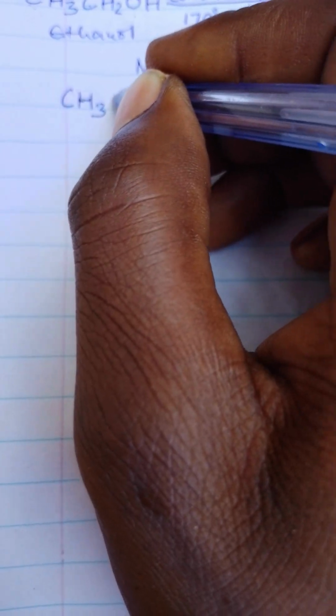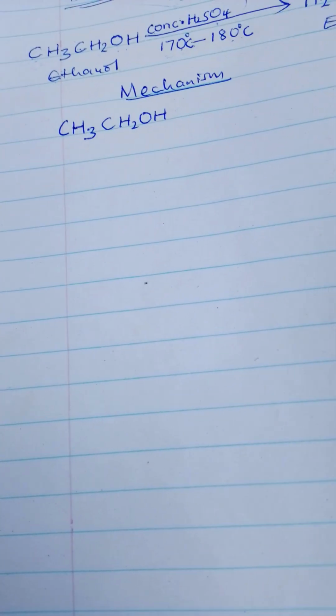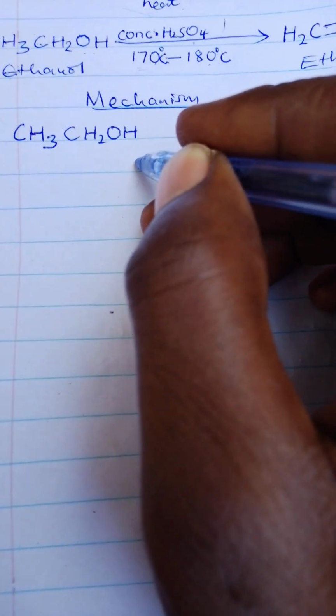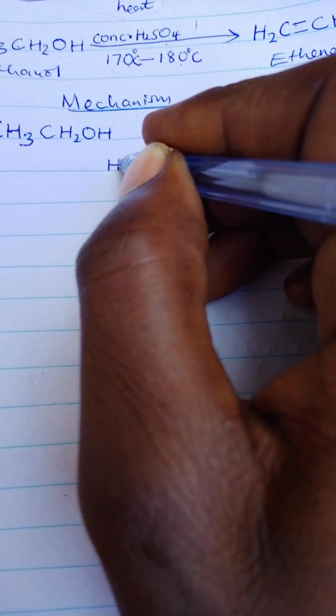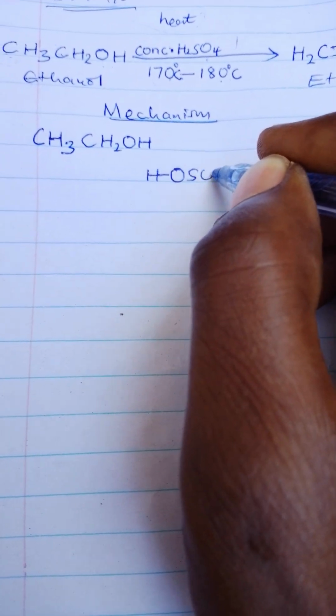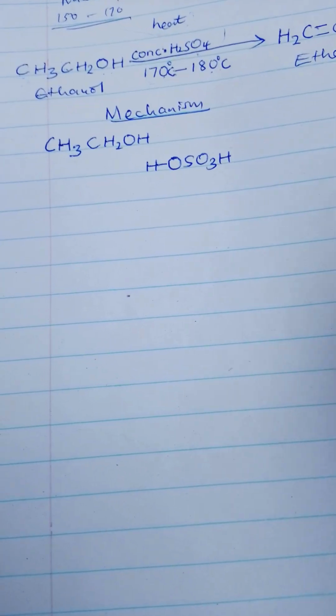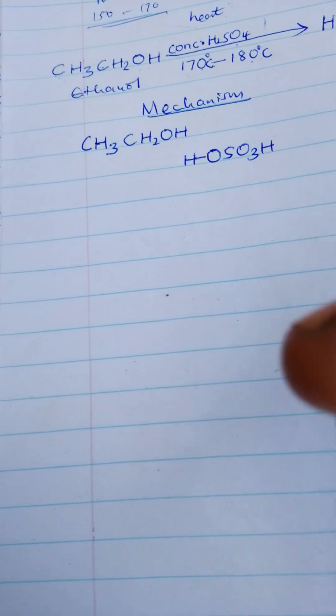This is CH3, CH2, OH. Then mechanism means that I'm showing how bonds are breaking and how bonds are forming. So I'm going to bring here my sulfuric acid, but when I distort the sulfuric acid, it becomes this. I emphasize again, mechanism means bond breaking and bond forming.